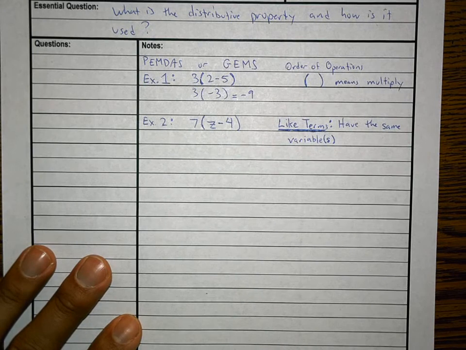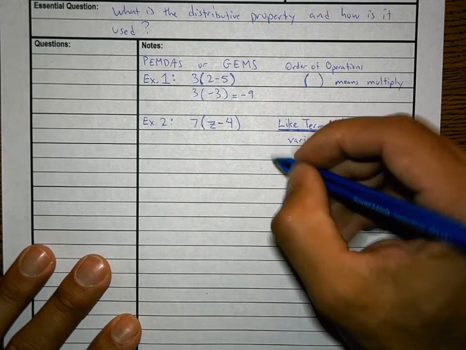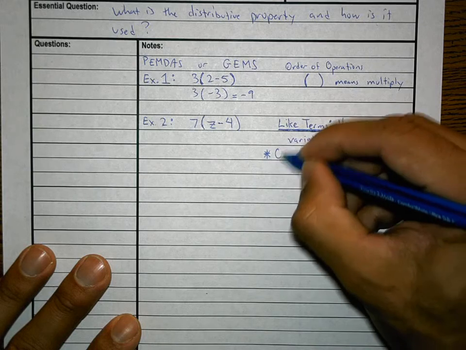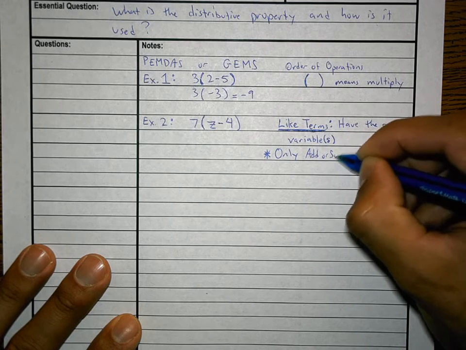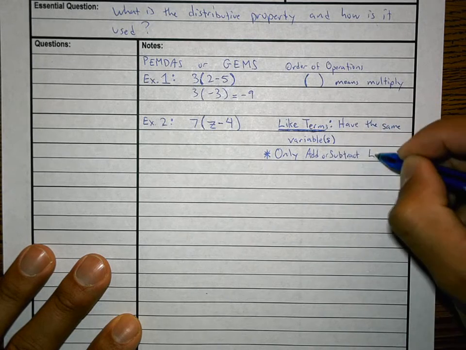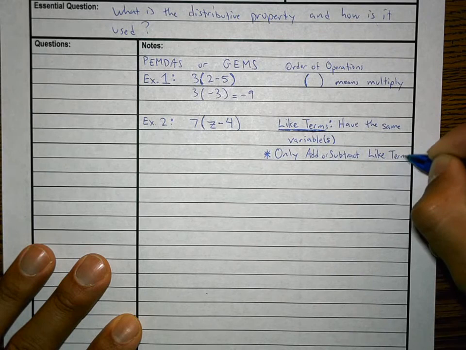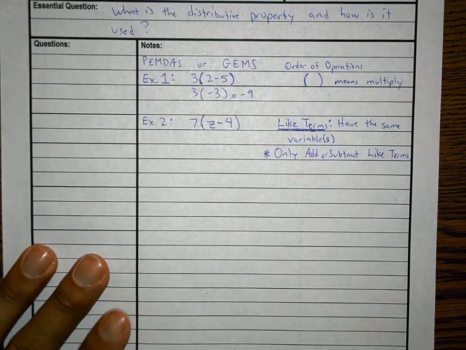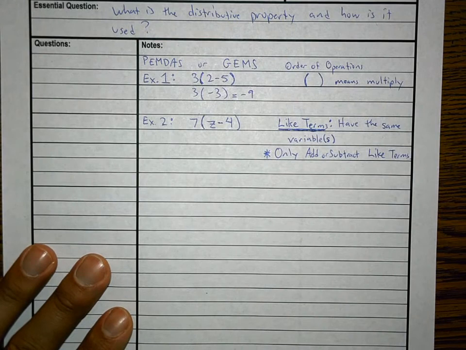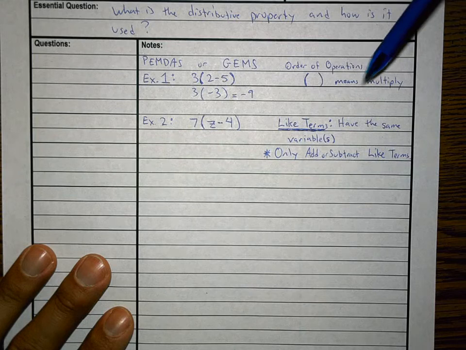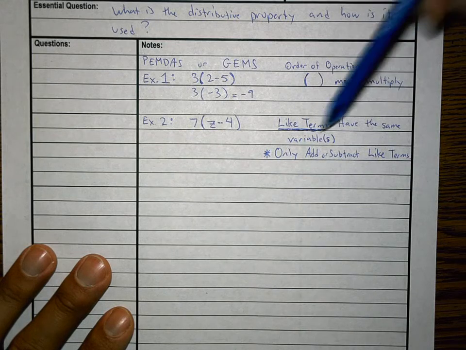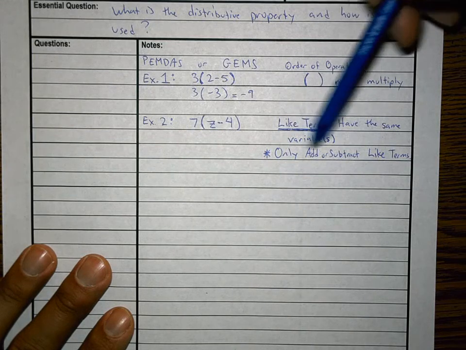And this is important to us because we can only add or subtract like terms. Like terms have the same variable or variables, and we can only add or subtract like terms.